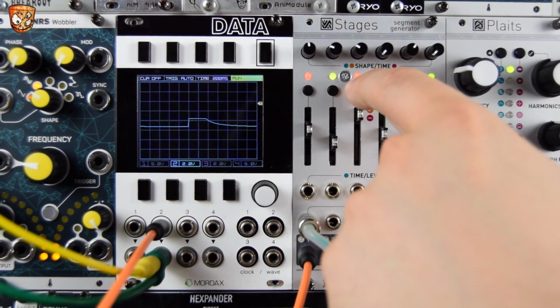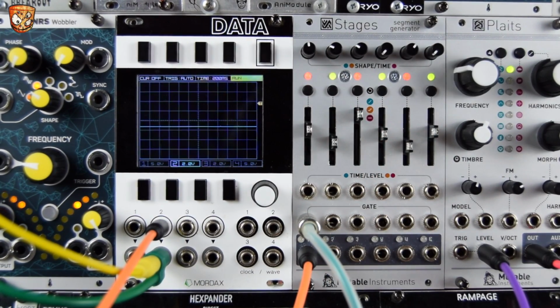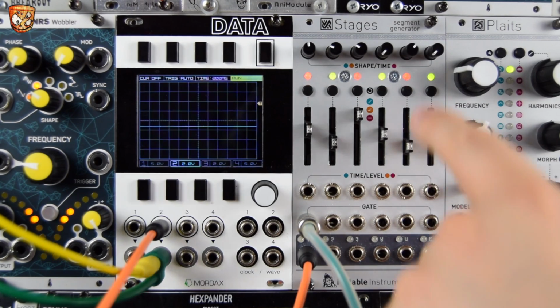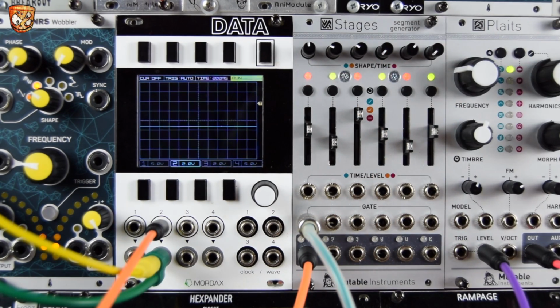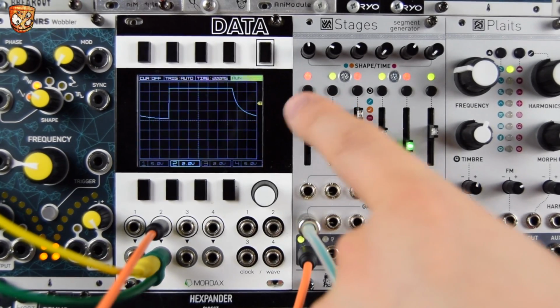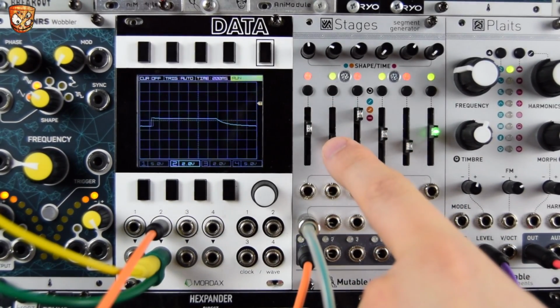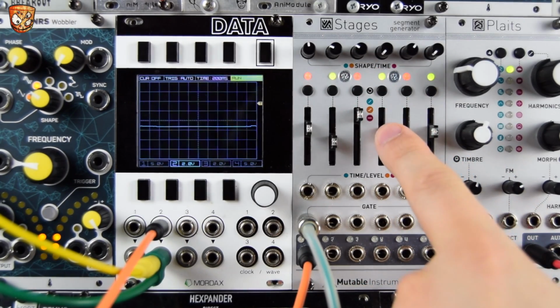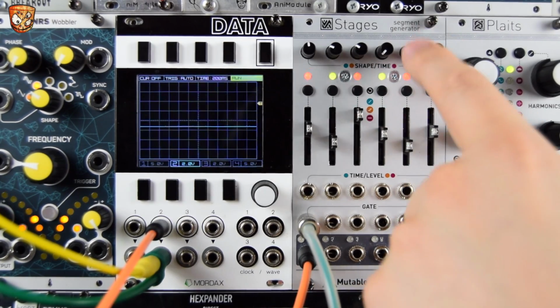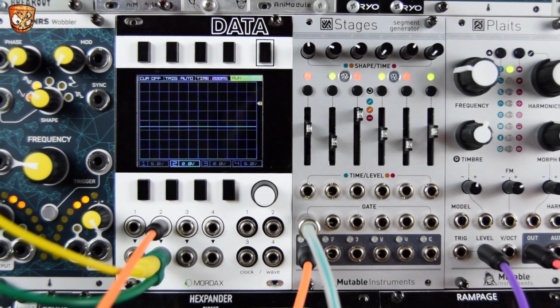We could go for some more, I guess, original and unique envelopes and actually make this a hold and that a sustain. At which point we have a delay, an attack, a sustain, a decay to a held release point that has its own time and level control, not gate dependent, and a release.